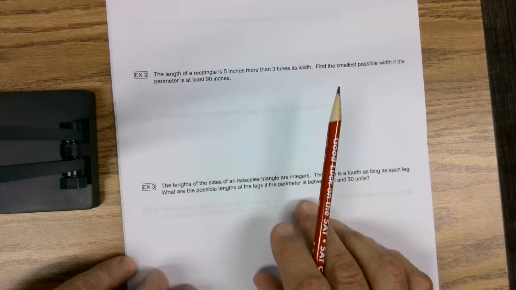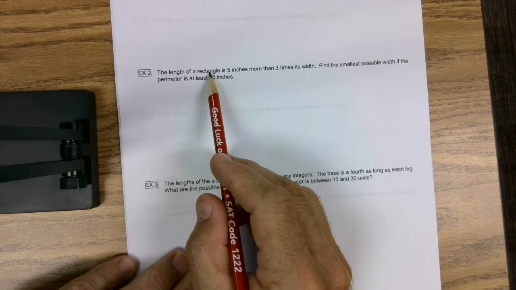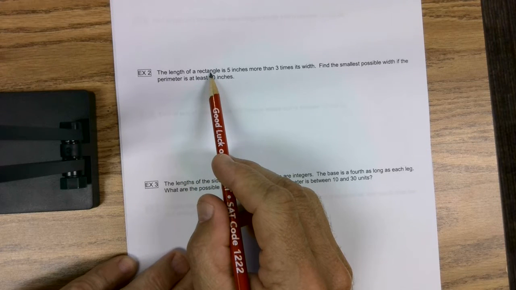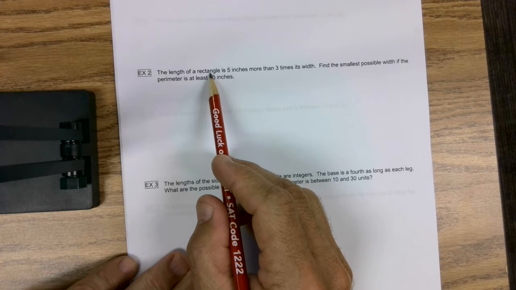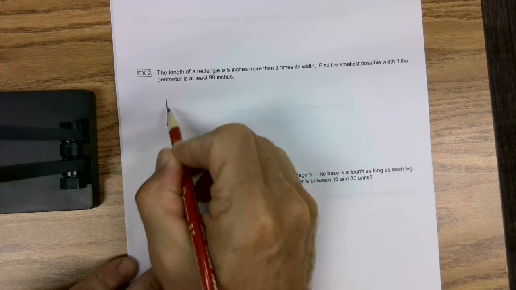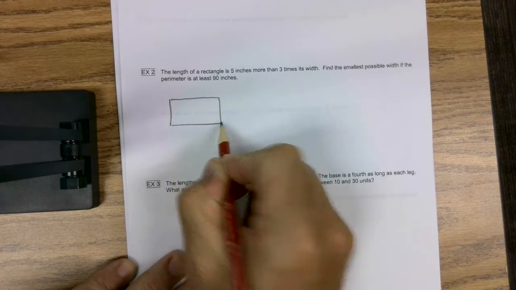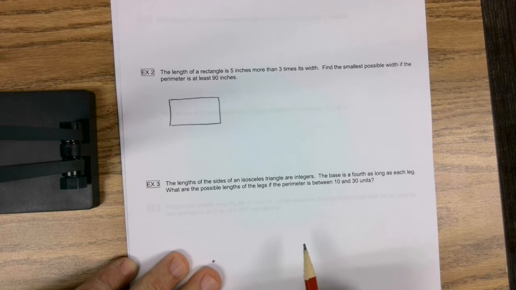I want to start with something a little more concrete, a little more basic. So let's start with example 2. It says the length of a rectangle. Remember what I taught you guys in class last time we met? Every picture tells a story, don't it? So, don't do these problems without giving your brain a chance to look at what's happening in the picture.